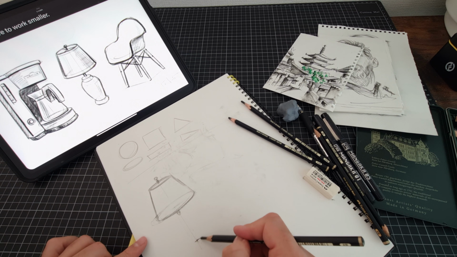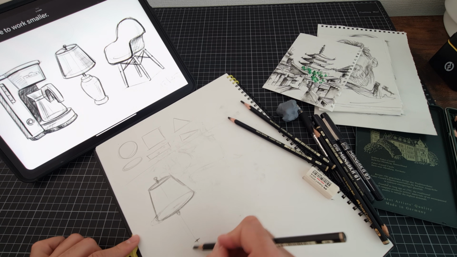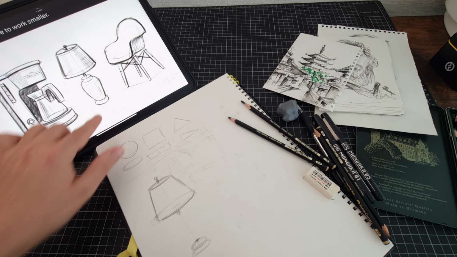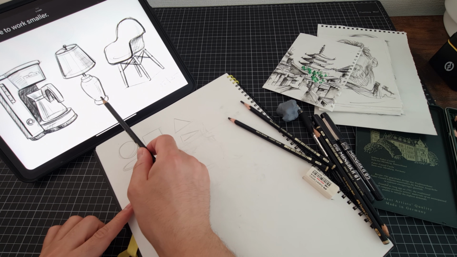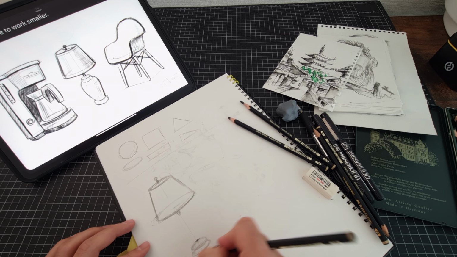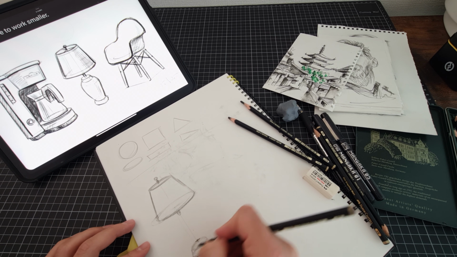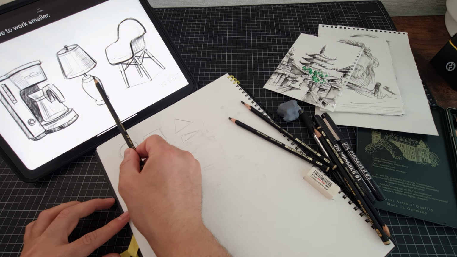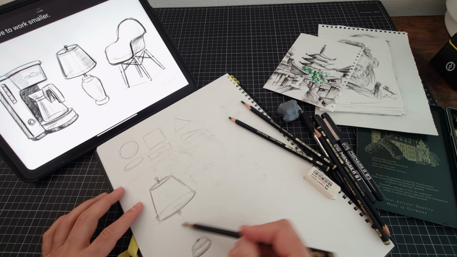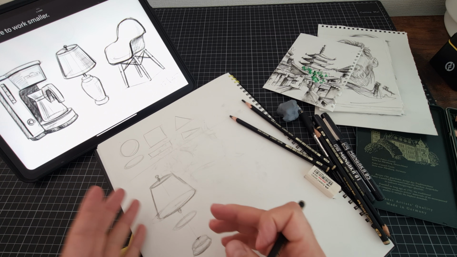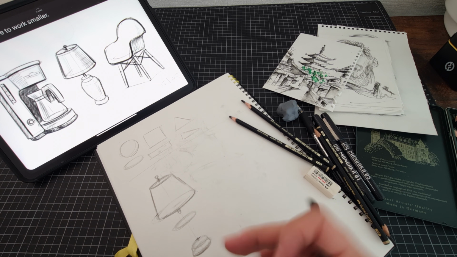So let's try to reflect that here. So we have an oval, a bigger oval. As you see, this is the first one and this is the second one. So if I connect these together now, I got the bottom part of the body. And now we have a little bit bigger oval right here. It's going to be something like that. If you feel it's too big or not big enough, you can always erase it and modify it.